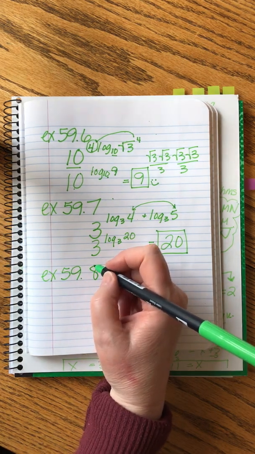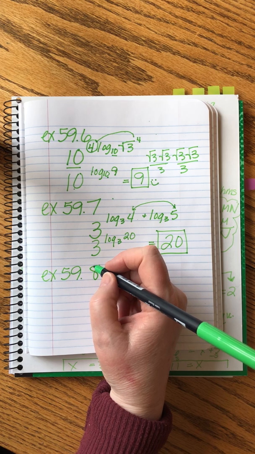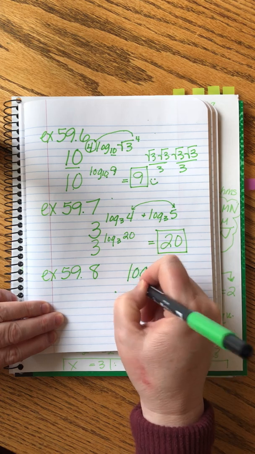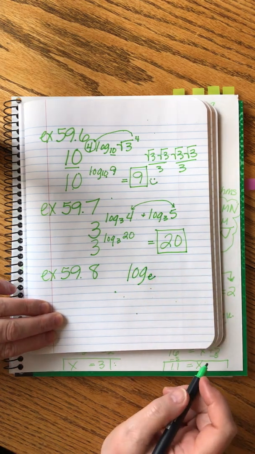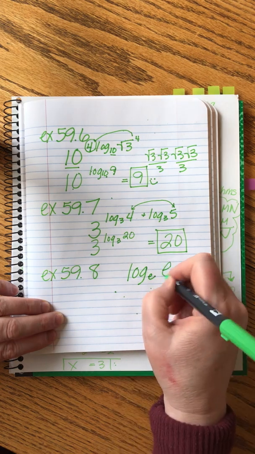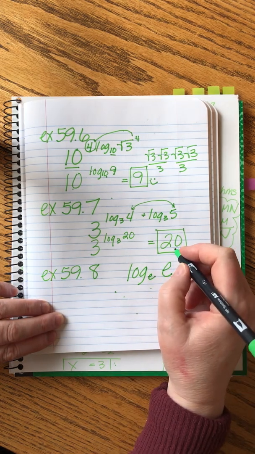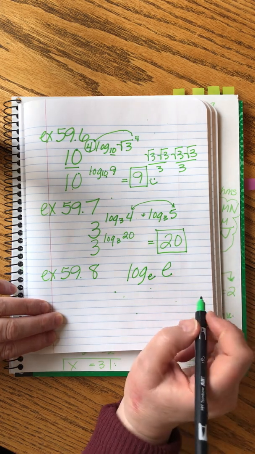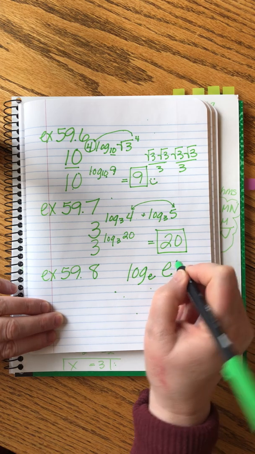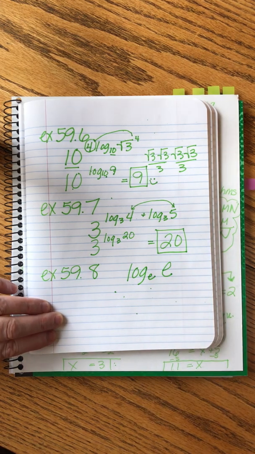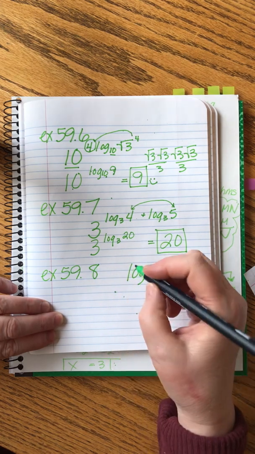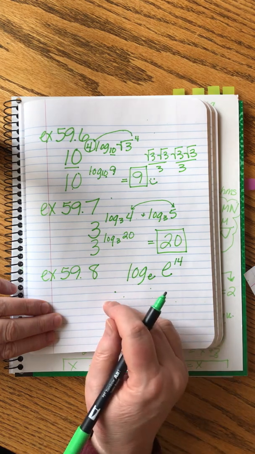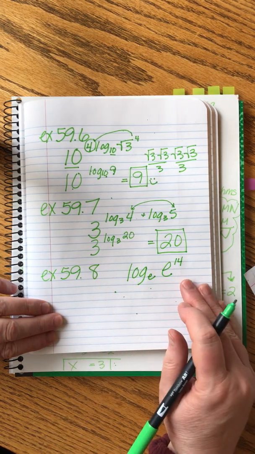Now this one, I think the way it's written is confusing. This one does not look like our other ones. It does not have a base with a log expression on it. This is just a log expression.